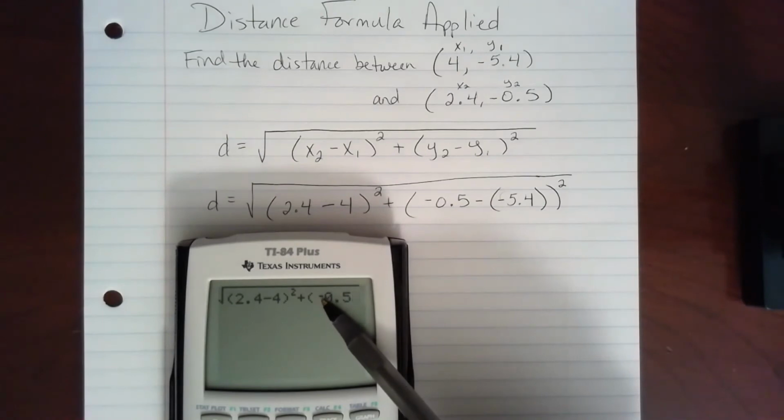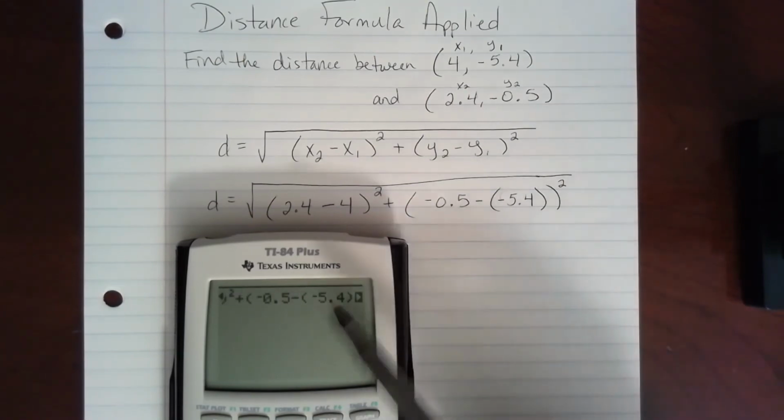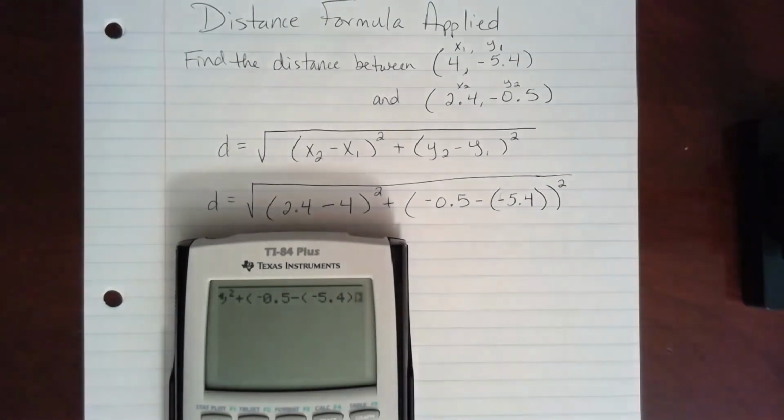If you put a subtraction symbol instead, the calculator often freaks out. It doesn't know that subtraction and negatives are kind of the same. So you want to make sure that that's a negative 0.5, then use an actual subtraction symbol, subtracting a negative 5.4. And notice that they do appear different here. The subtraction and the negative do show up differently. The calculator will read them differently. So we're subtracting a negative 5.4, and then just don't forget your square up there.